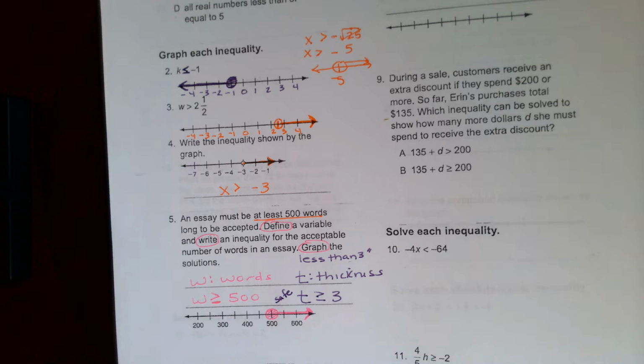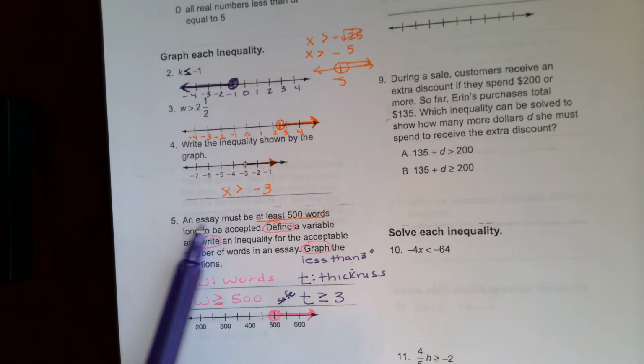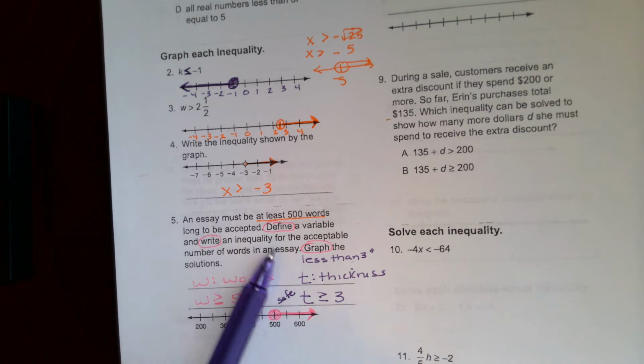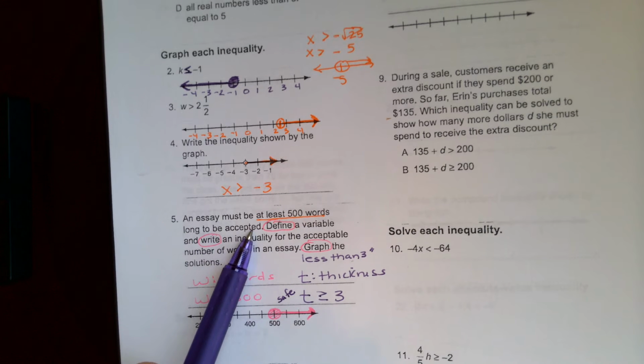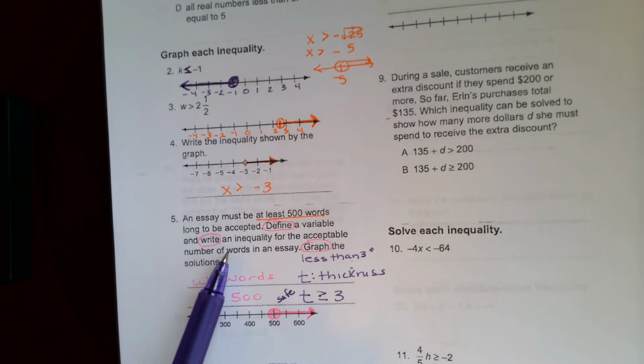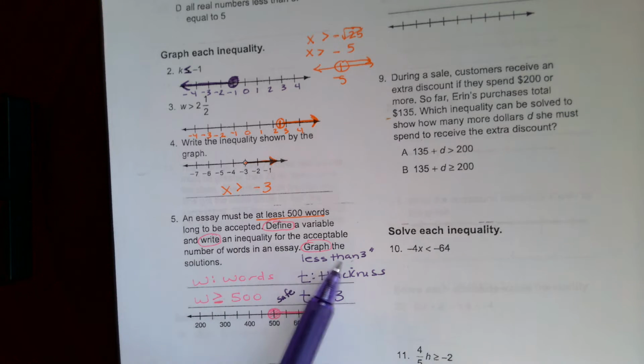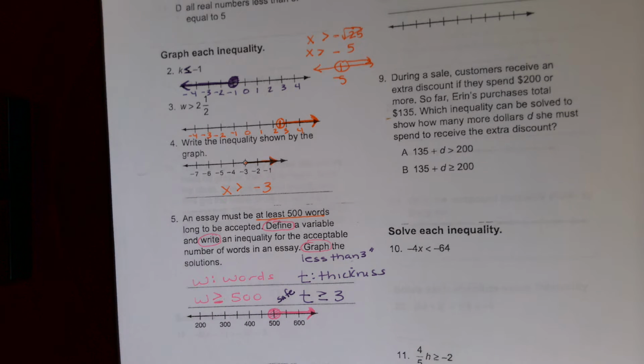But I'm just putting that out because sometimes what you're working on down here is exactly what they're asking. But if you read it really carefully, sometimes it flips and it says, an essay must be at least 500 words to be accepted. But then down here it might say, okay, but what would it be not to be accepted? So you've got to make sure you read carefully to understand. Oh, wait. Let's move on.